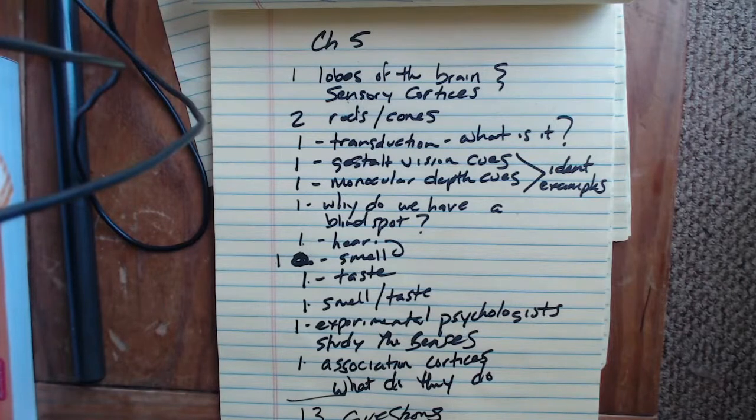Interpreting a sensory signal. Yes, turning that sensory signal into a pattern of neural impulses. Remember, transduction, Brian, is turning chemical information or light information or waveform information into patterns of neural activities. Yes, Melody, the optic nerve is where the blind spot is. The optic disc, the optic nerve, fantastic.